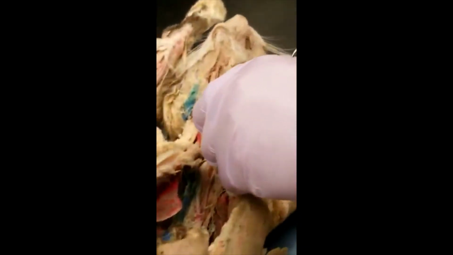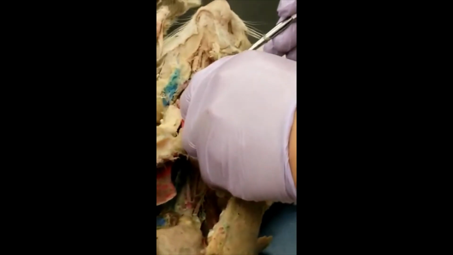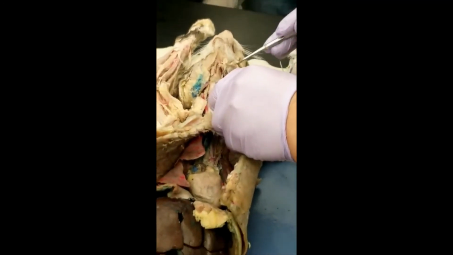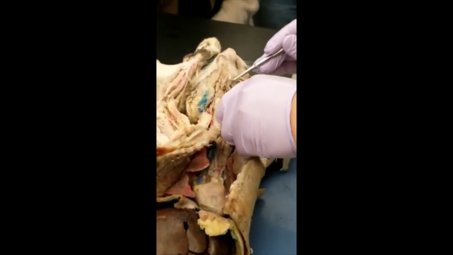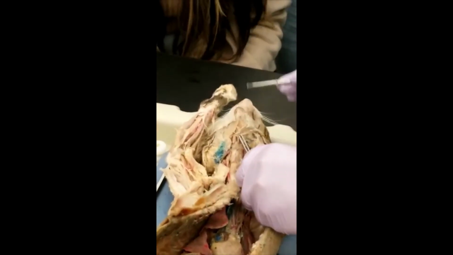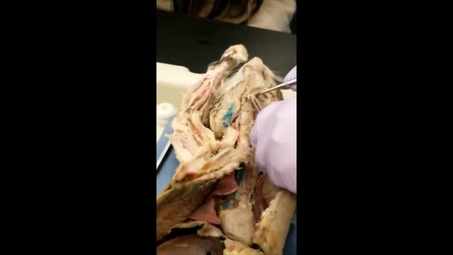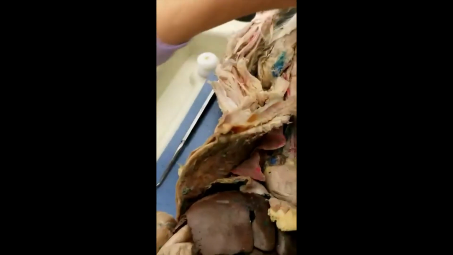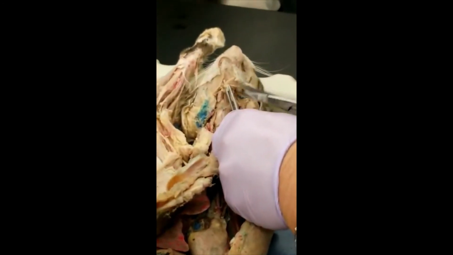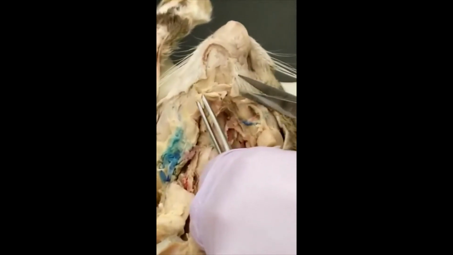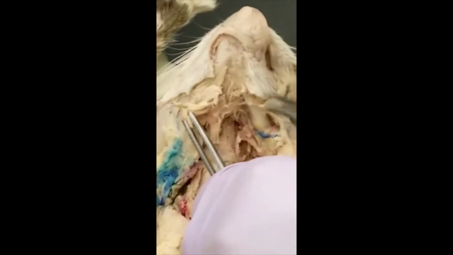All right, let's dig a little bit deeper over here. You still see some traces of the labial over here. So you can see the vein, it's still there.